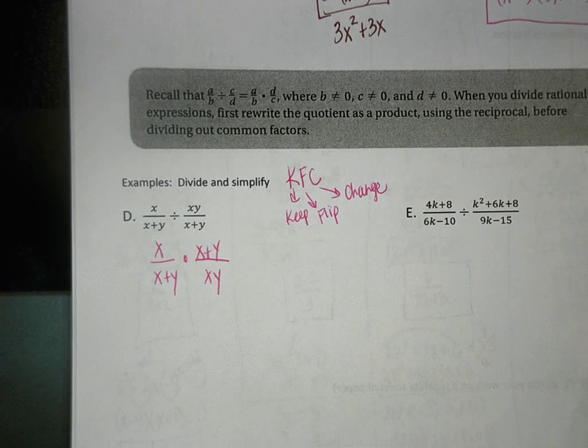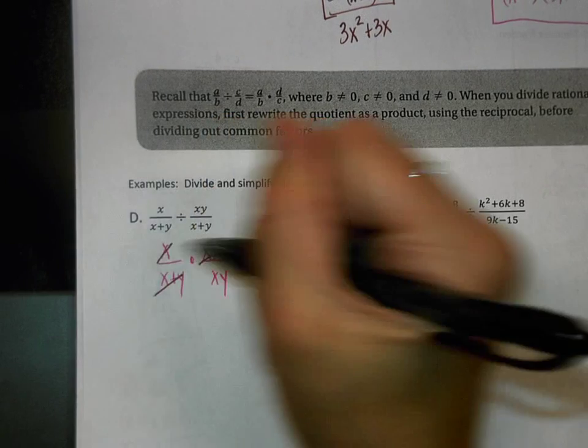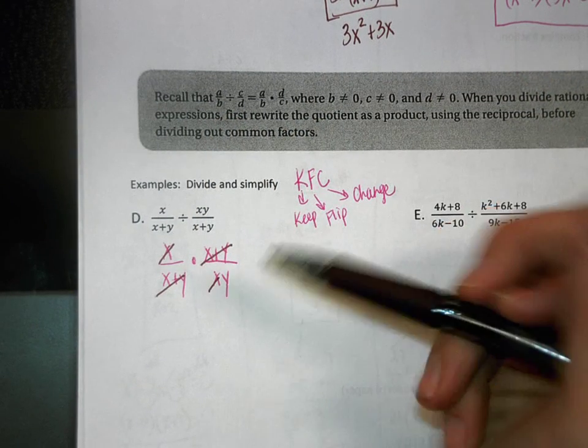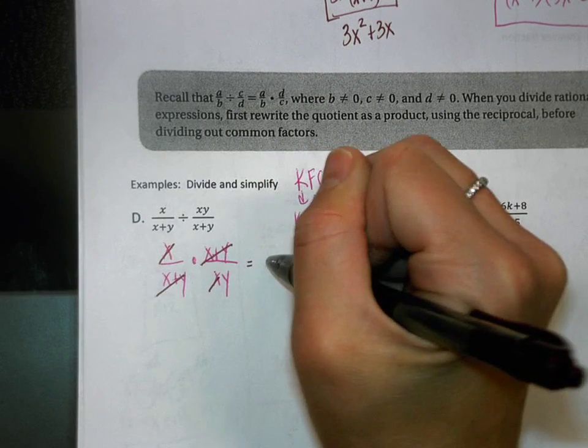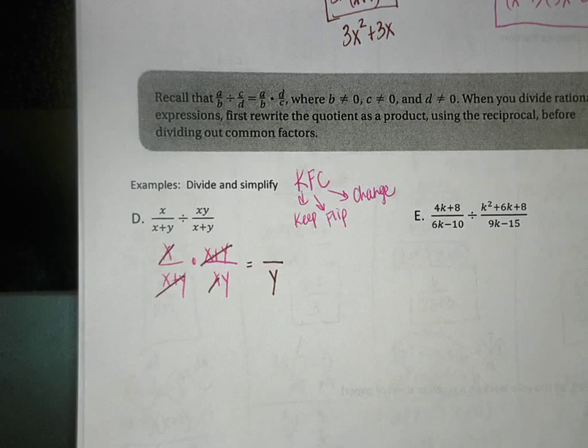Can anything cross reduce here, or reduce? Good, x plus y's, and the x's. Okay, remember that if something is in the denominator, it needs to stay in the denominator. So the only thing I have left is y, which is in the denominator. So if nothing is left on top, what's there? 1.